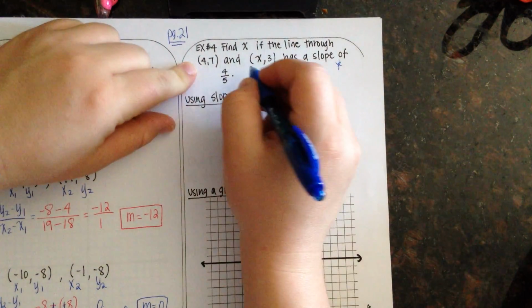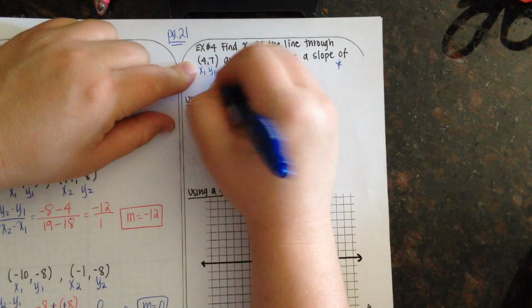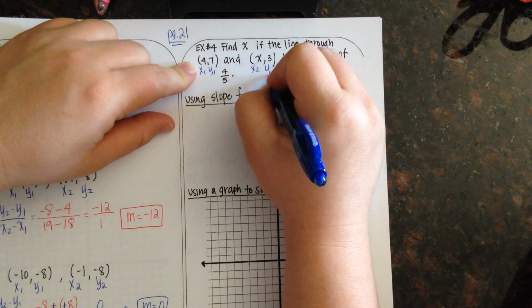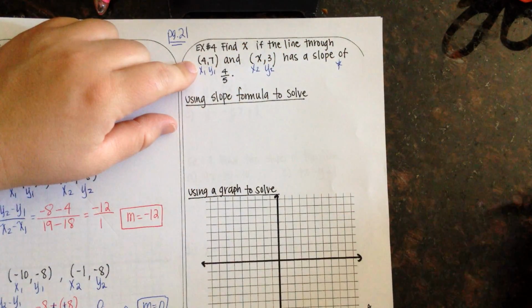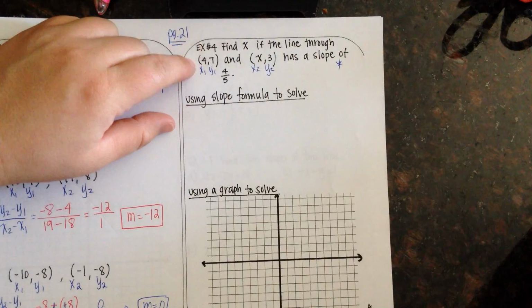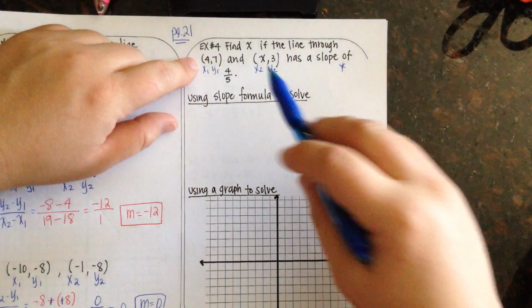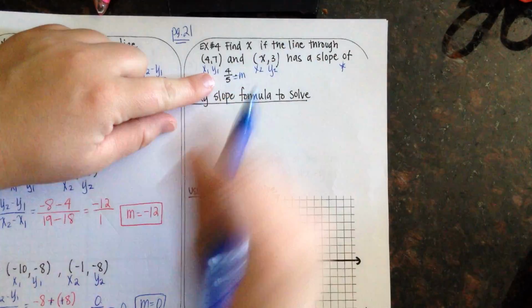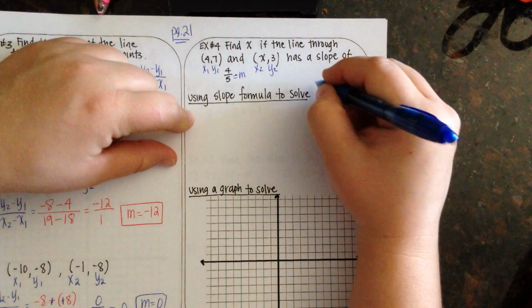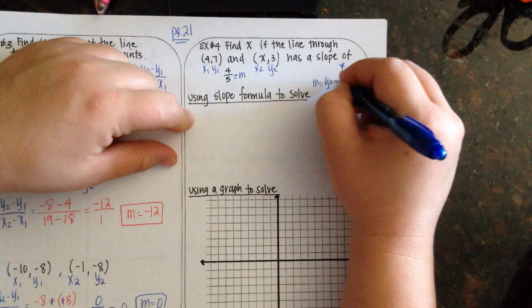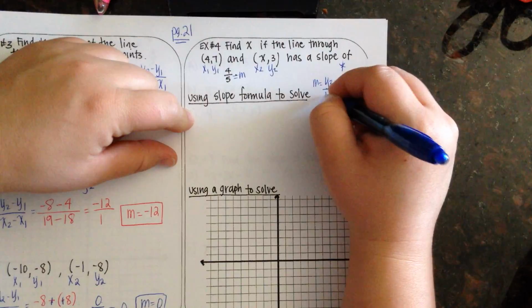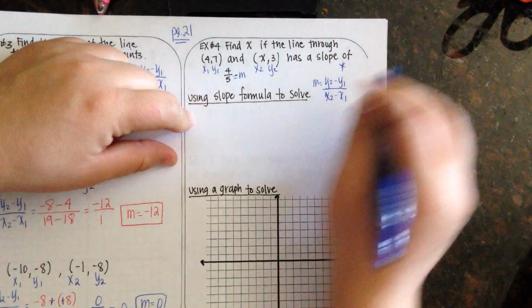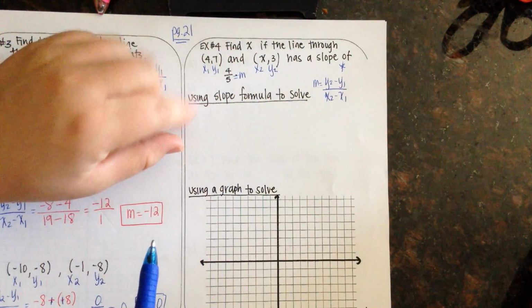So here are my 2 points. I get x1, y1, x2, y2. And the problem says find x if the line through 4, 7, and x, 3 has a slope of 4 over 5. So this is my m value. Okay. Now I'm going to use my slope formula. I'm going to plug all of my known values in.